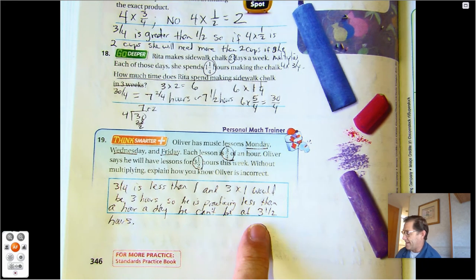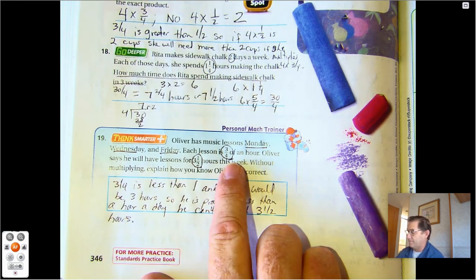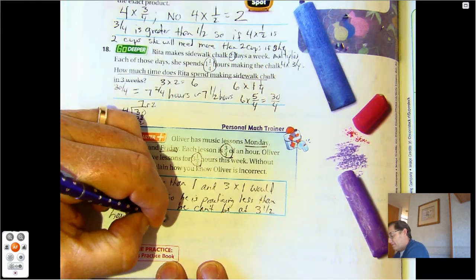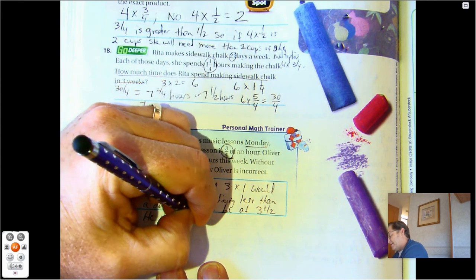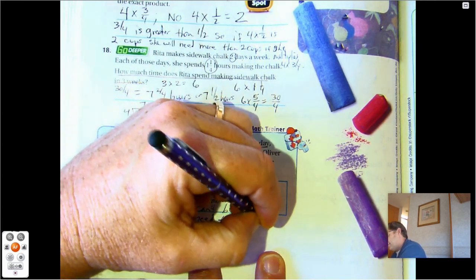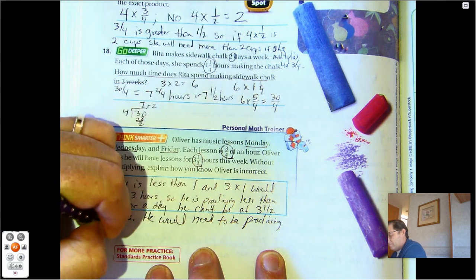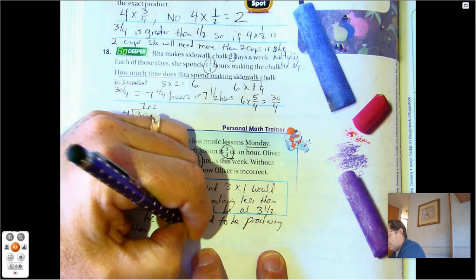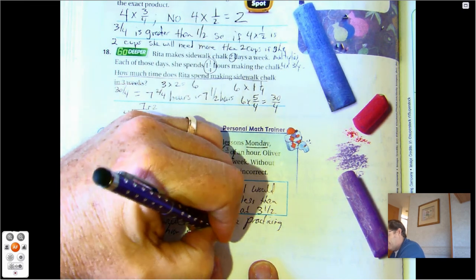To be at 3.5, he'd have to be doing more than an hour a day. He would need to be practicing more than 1 hour a day. He isn't.